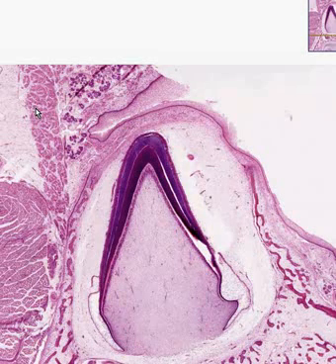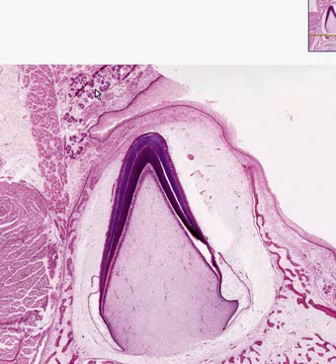This is an erupting tooth, and it is beautiful because it demonstrates everything. First of all, once again, you can see the overlying squamous mucosa. Secondly, you can see a good degree of development in the alveolar bone.